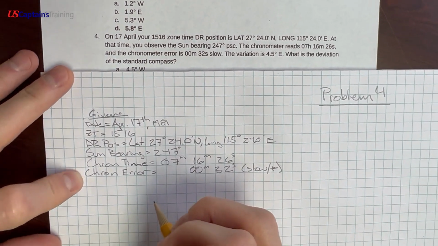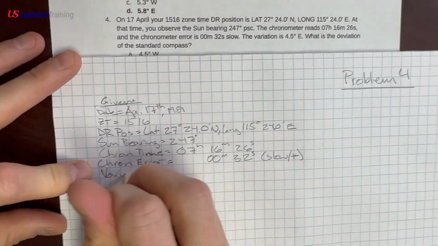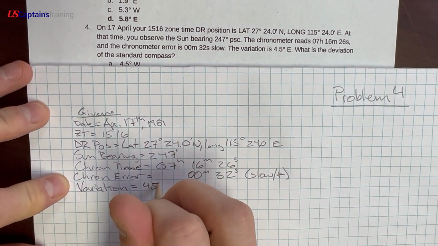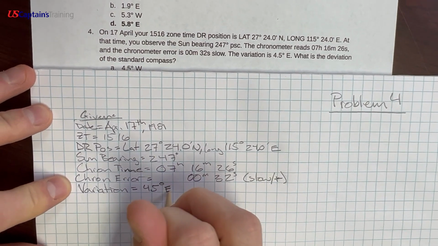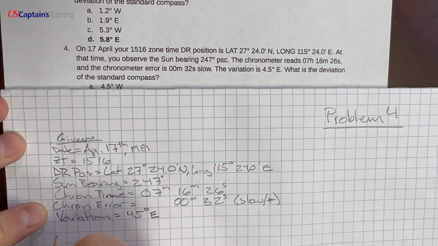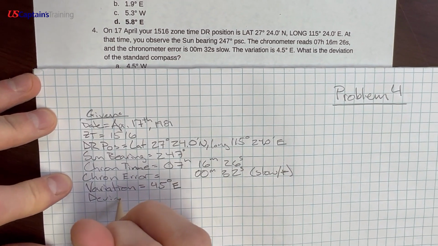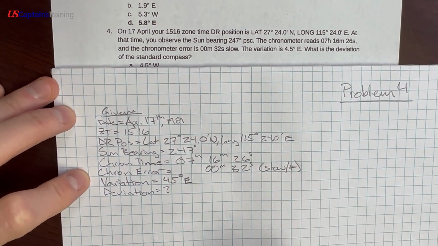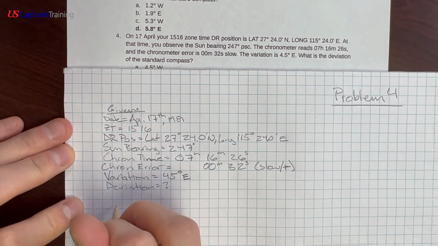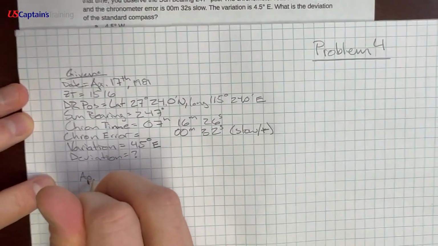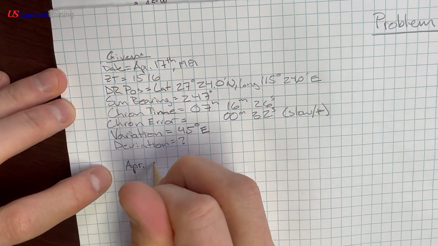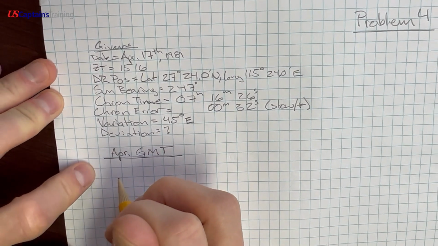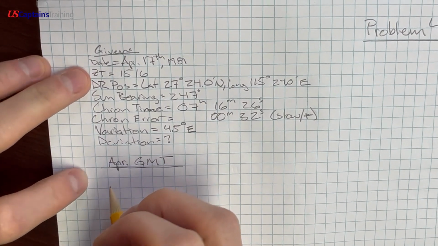And now variation is given. Variation equals 4.5 degrees east, and it wants to know what's the deviation. Deviation. That is the question. What is the deviation? First step, we'll get our approximate GMT. Make sure we're in the right day. Our approximate GMT. So to find this, we take our zone time.